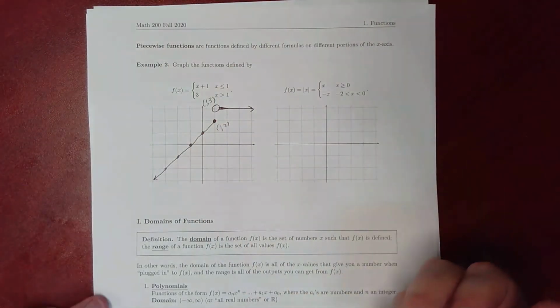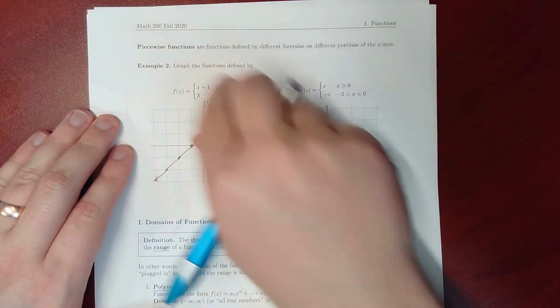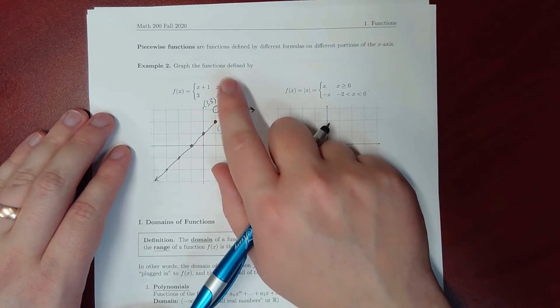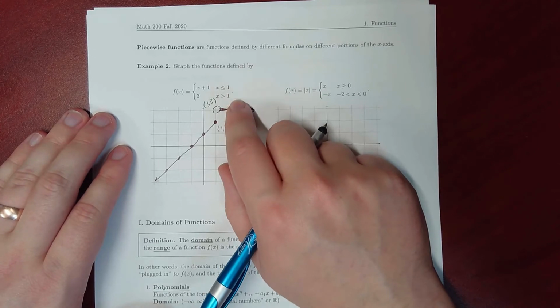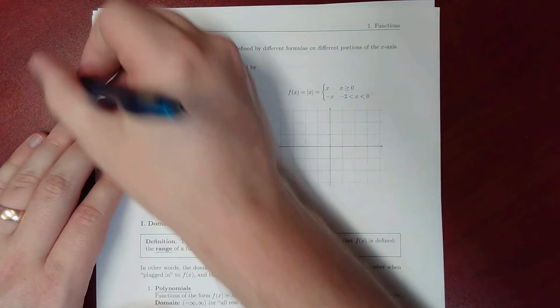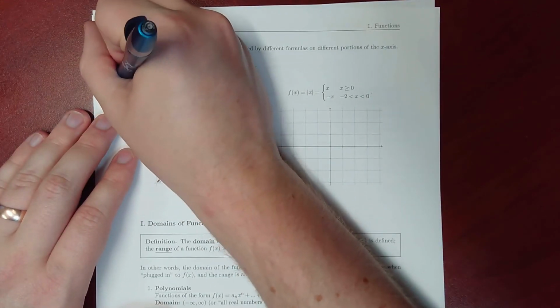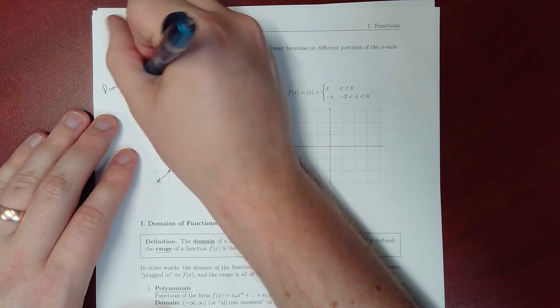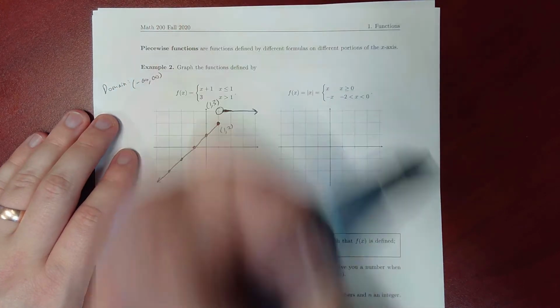So here, if we talked about our domain, there are no values of x that we were stopped from plugging in. No matter what I picked for x, even if it was 1, I could plug it into my function and get some sort of value. So the domain here would be negative infinity to infinity, and we put parentheses around that.